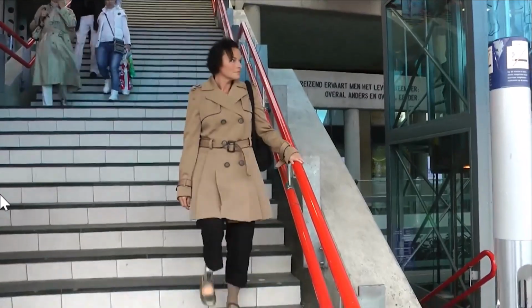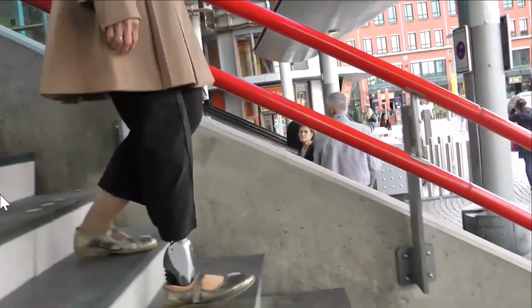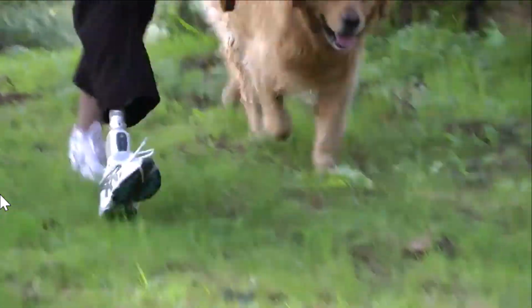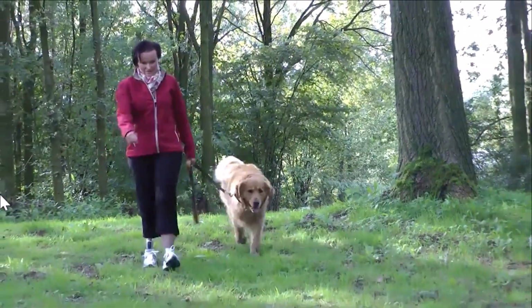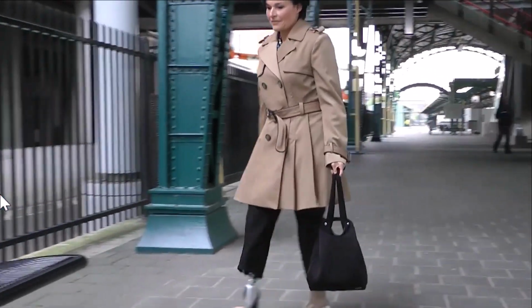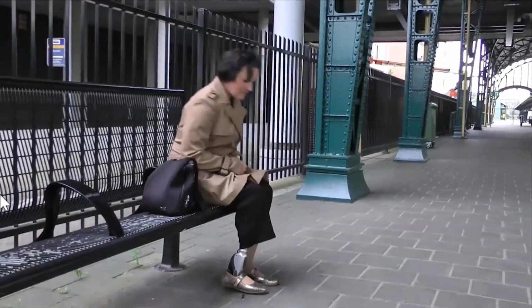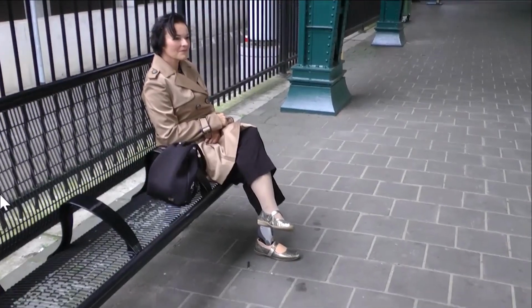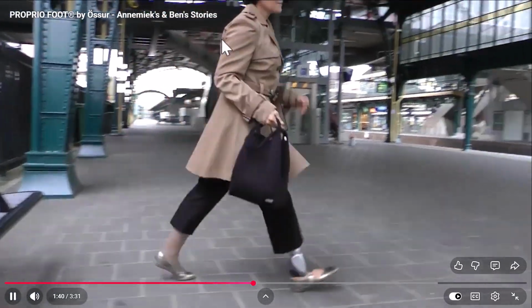Walking on ramps, walking on stairs, just walking on high heels, it was really a difference with all my other feet. Now I can walk my dog without standing still or having pain in my stump, walking on high heels, sitting on a chair because it has a relax mode. It's really an amazing foot and it worked for me. It changed my way of living. The proprio foot is the first foot that walks with me, so it really changed my life, and I hope it can change yours too.